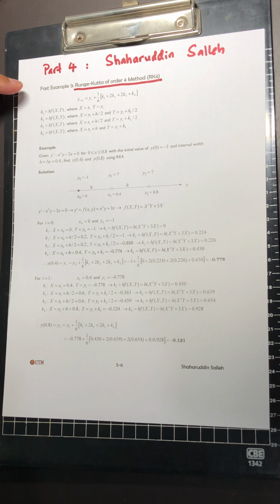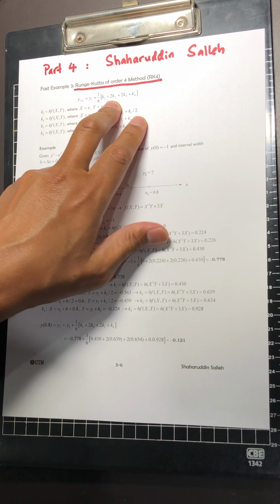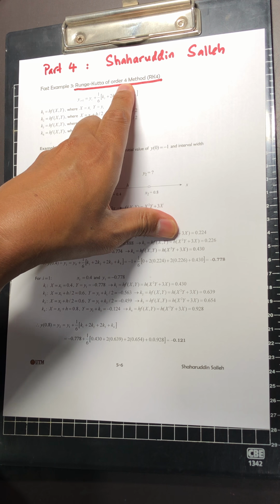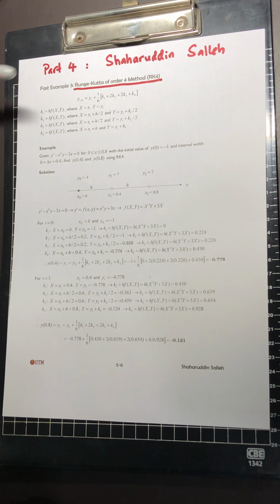This method is quite similar to Runge-Kutta of order 2. Instead of 2 terms in Runge-Kutta 2, we have 4 terms now. That's why we call it order 4. So here's the formula.